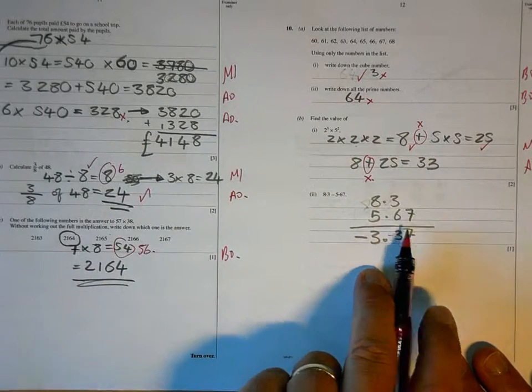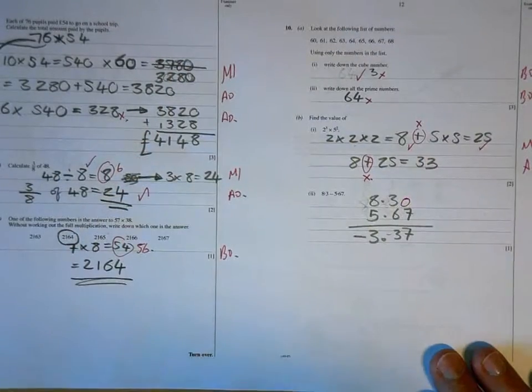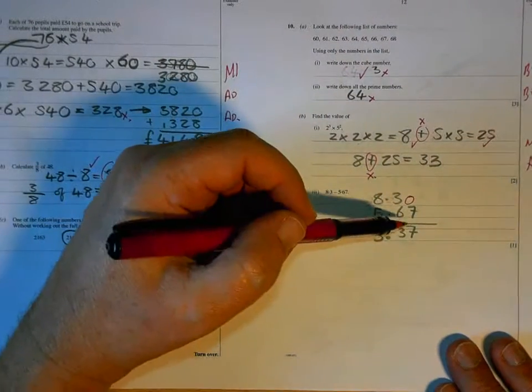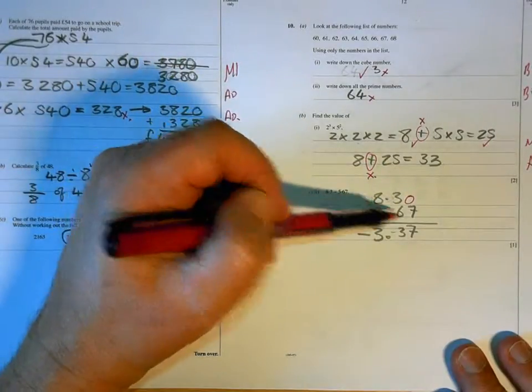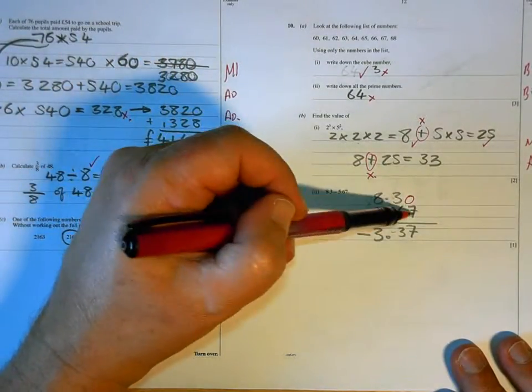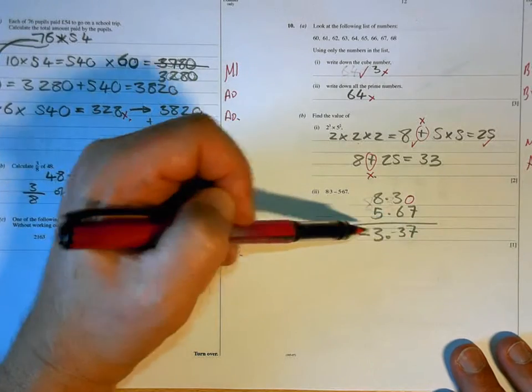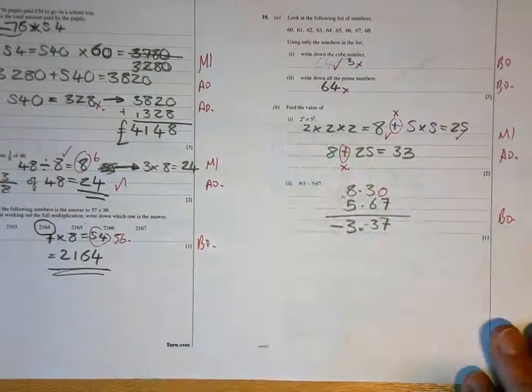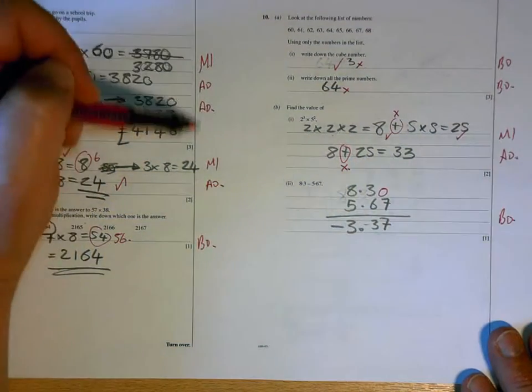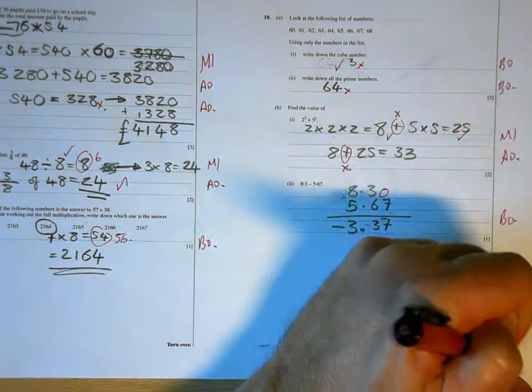8.3 take away 5.67. Add a naught there. Check. You could check your answers by just adding them back up, and you can see that what you need to get if you add that and that together is 8.3. 7 and 7 are 14. So straight away you should know that you've gone wrong there. Total for the page: 1, 2, 3.